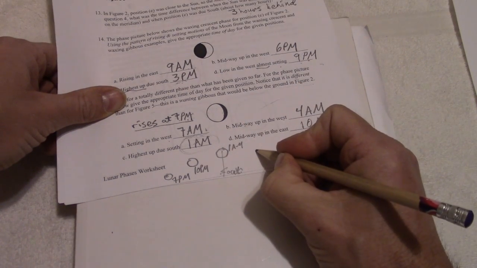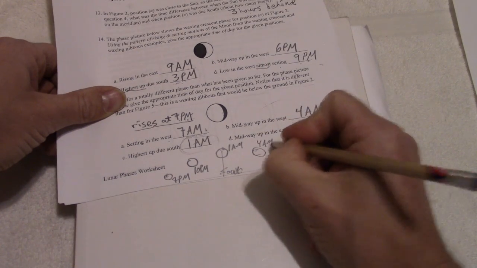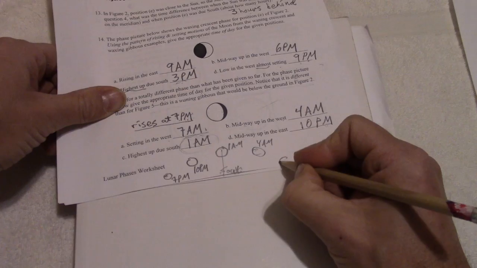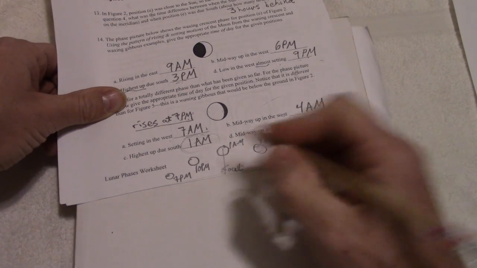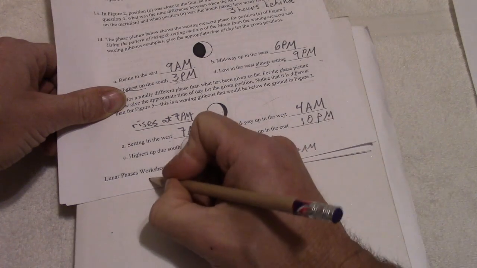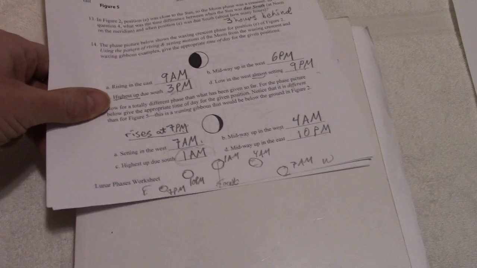And then midway up in the west would be over here. This would be 4 a.m. And then finally it would be setting off over there at 7 a.m. That's what we would see, it rising in the east and setting in the west off over there.